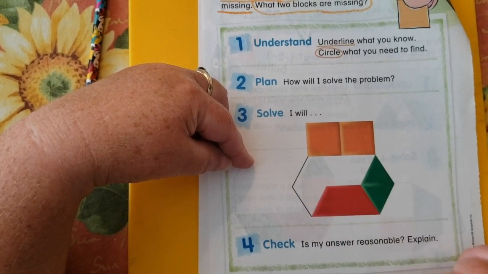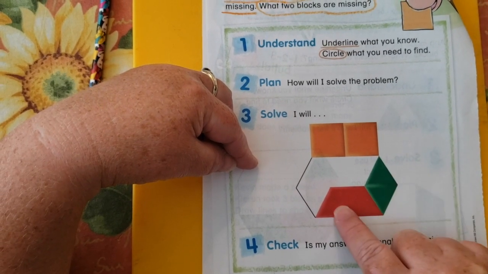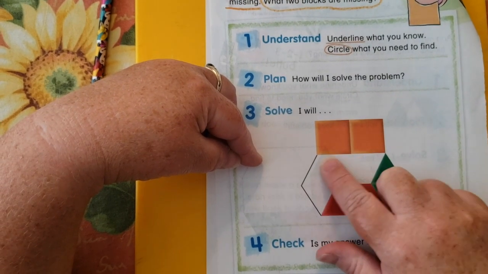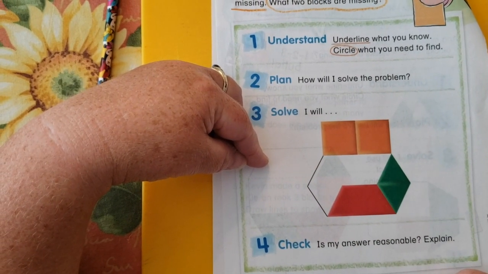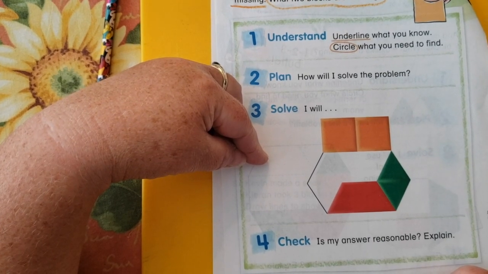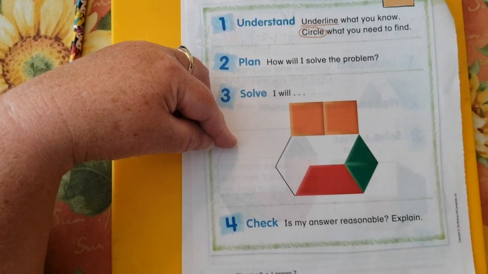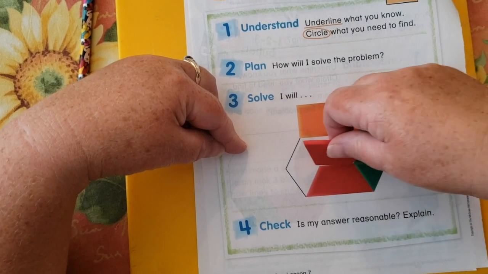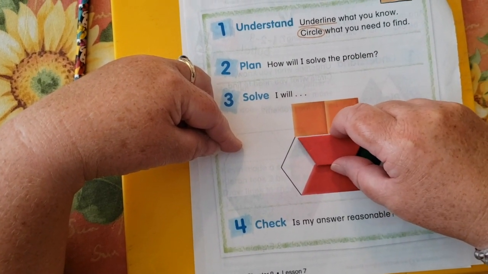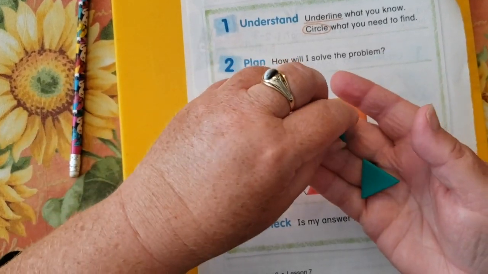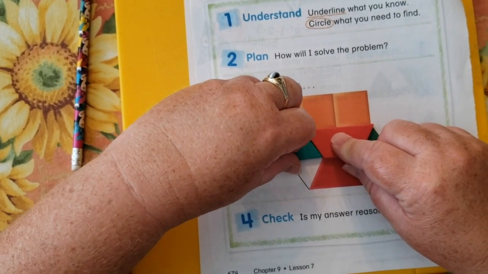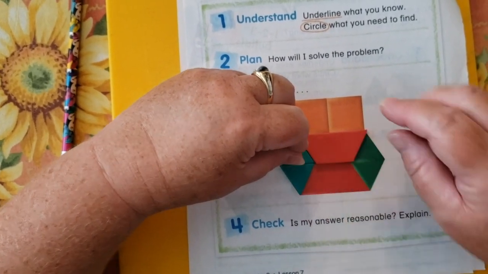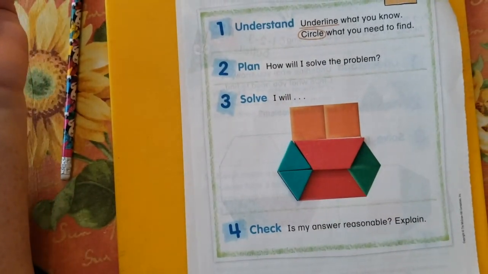What shapes did they use over here? And that seems like what they used right here, doesn't it? Let's try it. They used 2 green triangles and a trapezoid. Okay.